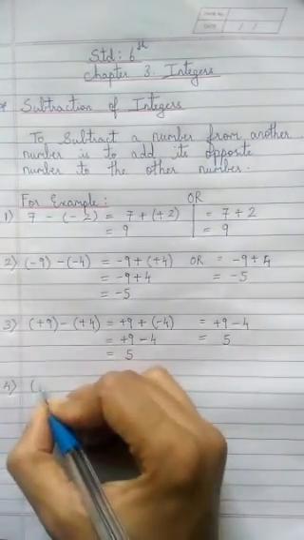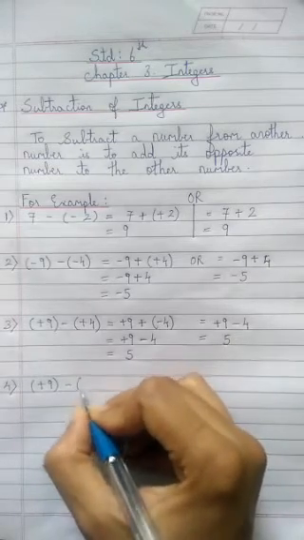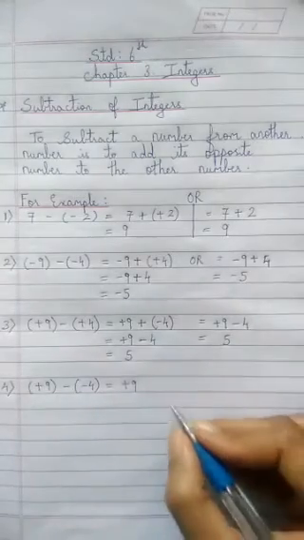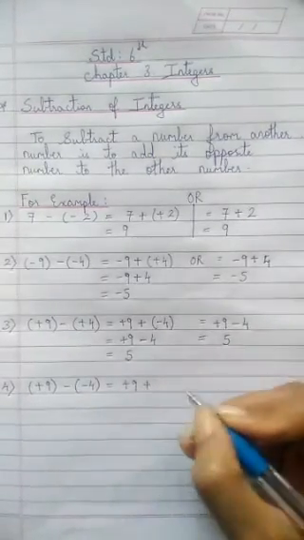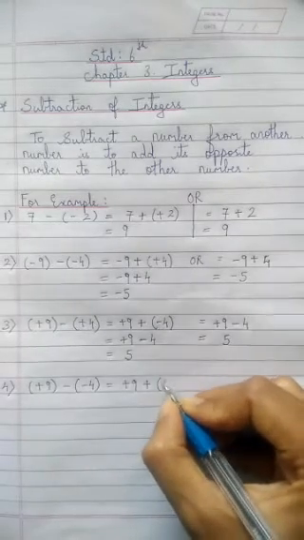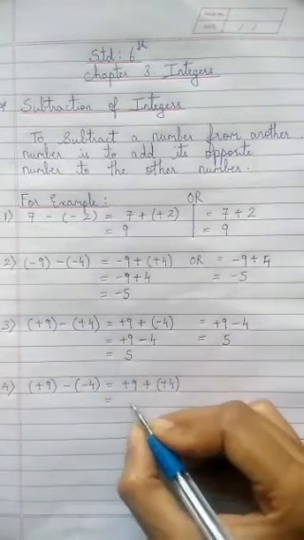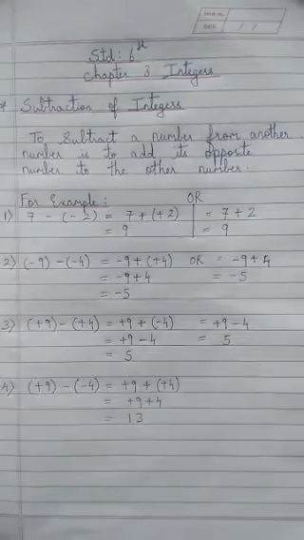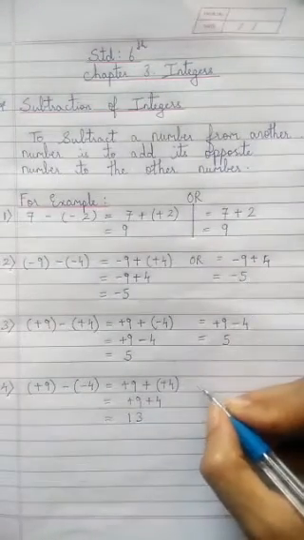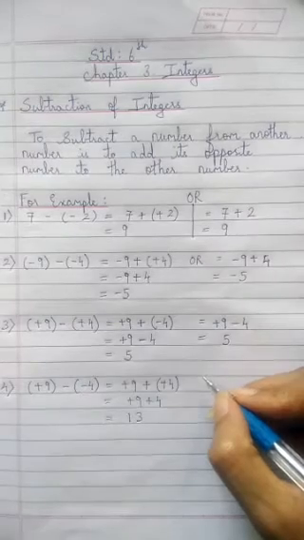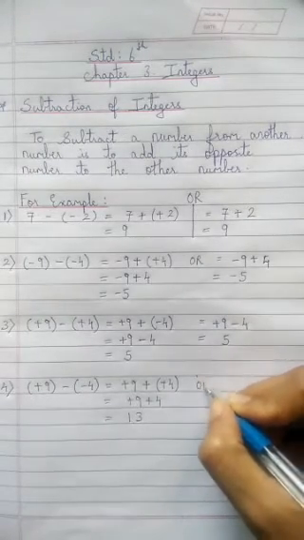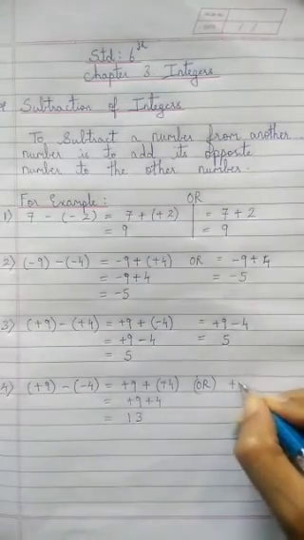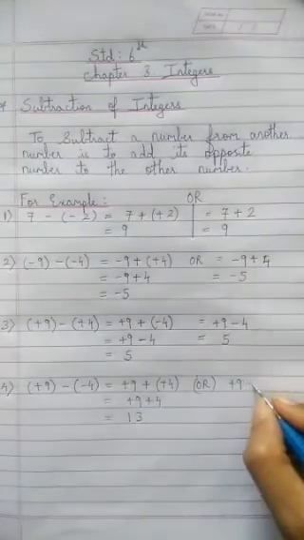One more example, the fourth one, plus 9 minus minus 4. As per the rule, plus 9 as it is, subtraction changes to addition, minus 4 we write the opposite, plus 4. Now all are plus, so plus 9 plus 4, the answer is positive 13. As per the bracket solving method, what are you going to do? Okay, let's see. Plus 9 as it is, minus minus operation becomes plus.